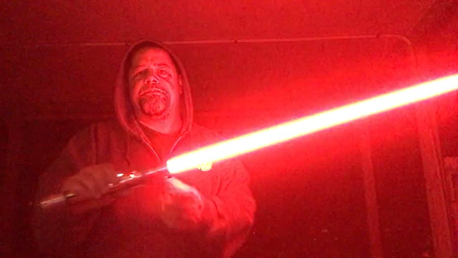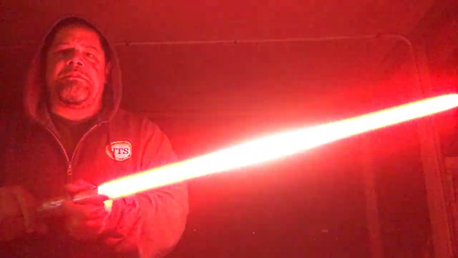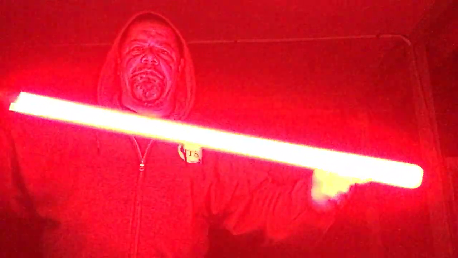And then the last one in this config is The Father, A New Hope version 2. It's an awesome font from Kyberphonic. This is also an audio flicker blade.